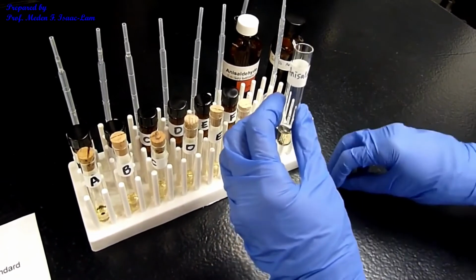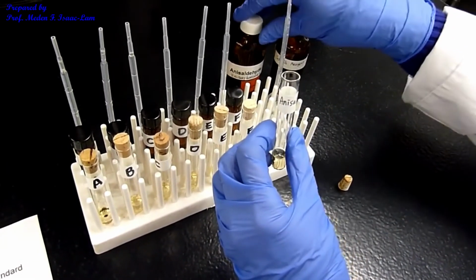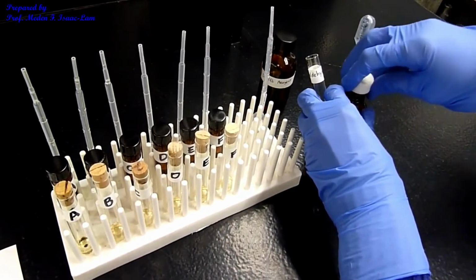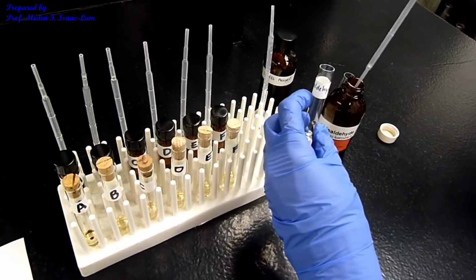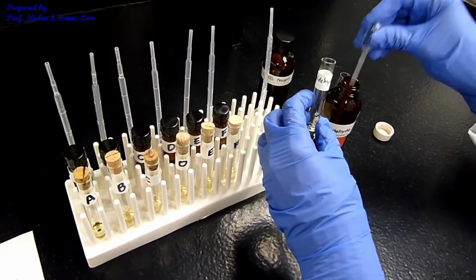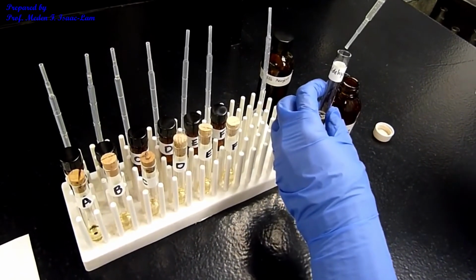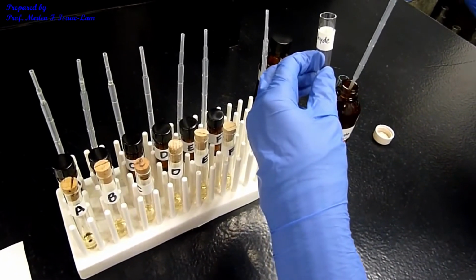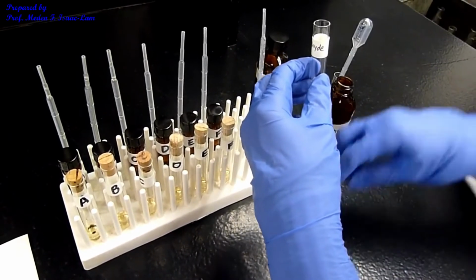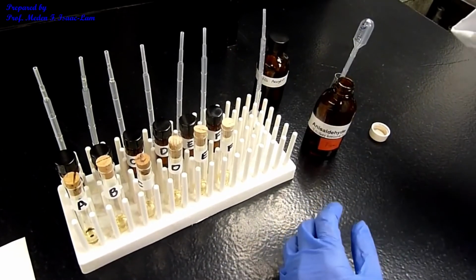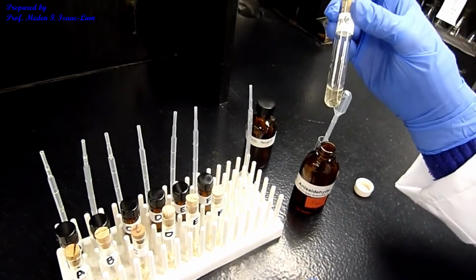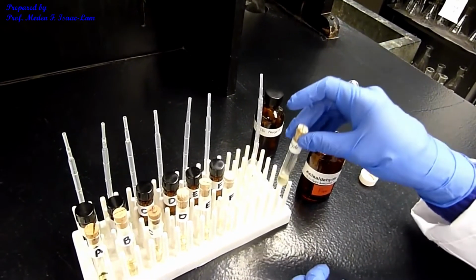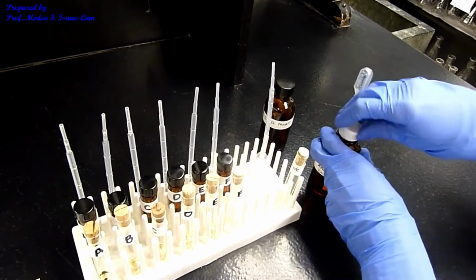So let's do the standard. So I will add 1 drop of the standard anisaldehyde. Then shake. Then let it sit.